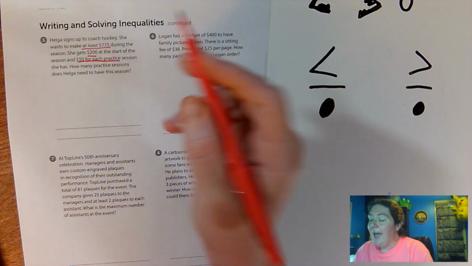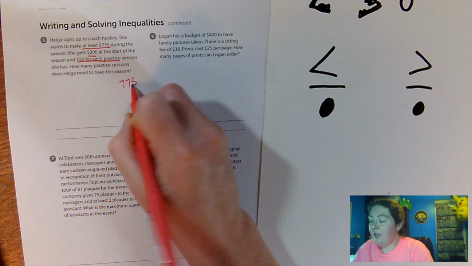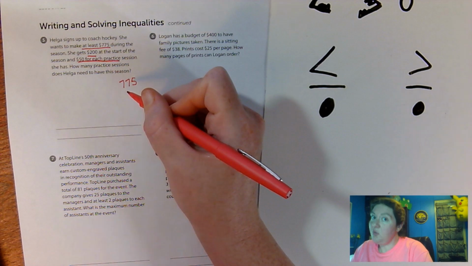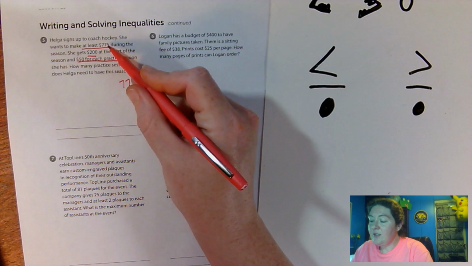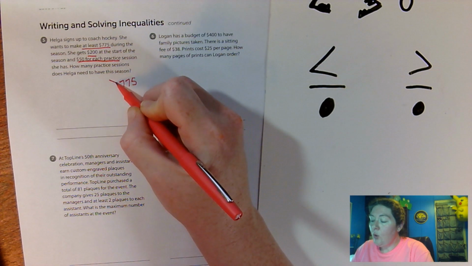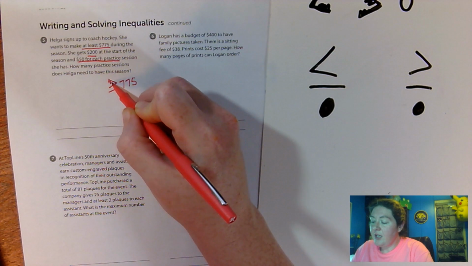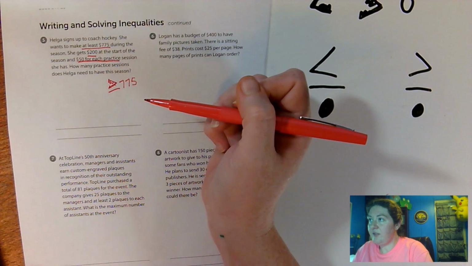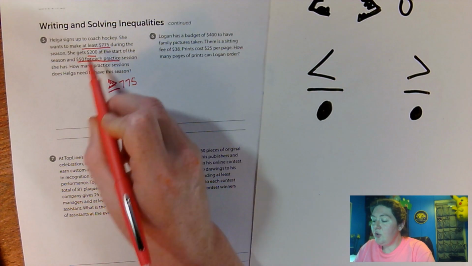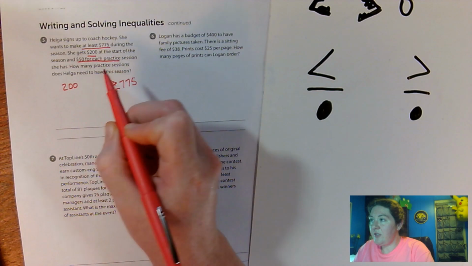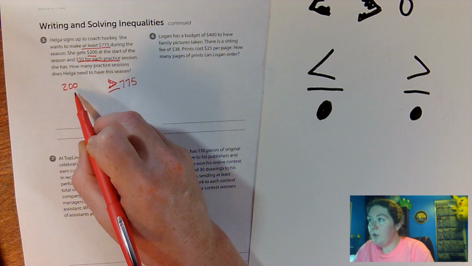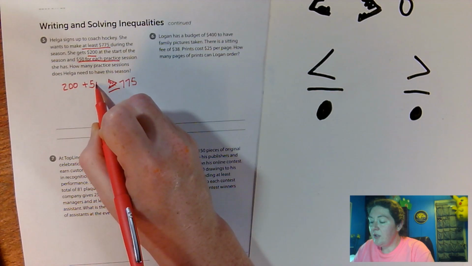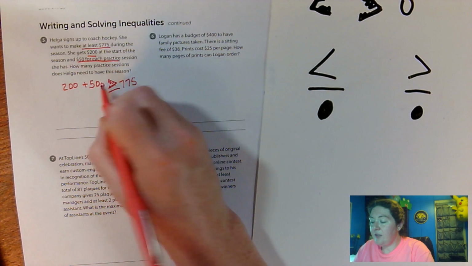She wants at least $775. Is that the most she wants, or does she want to go over that? If I say something is at least, I want to go over that. So what happens on the other side is what my alligator wants to eat, because that side should be bigger than 775. She gets $200 at the start of the season. $200 happens one time. She gets $50, we're adding to it $50 for every practice she has.